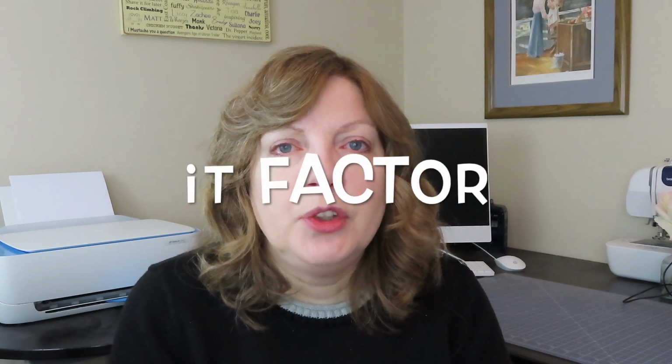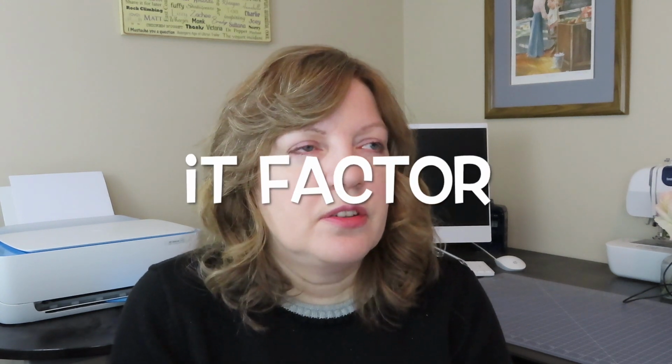Another factor is what we call the it factor, or the uniqueness factor. And one of the things that I find on Teachers Pay Teachers is there are a lot of resources that are on the same topic, and they look identical. They look really close, and that is something that I always personally worry about as a seller, that I don't want to make my products look exactly like everyone else's products.